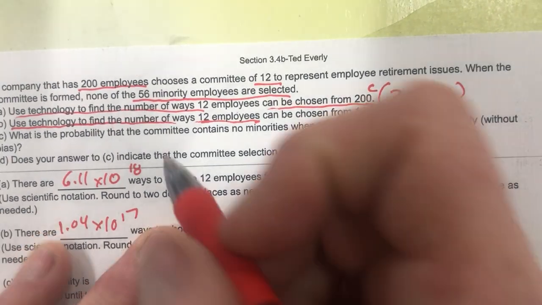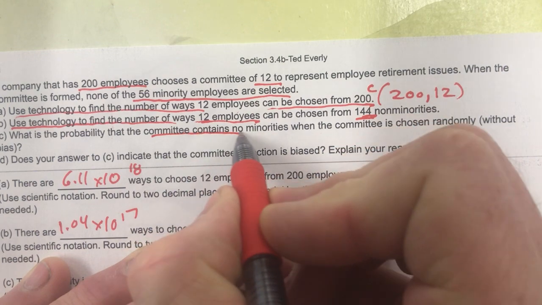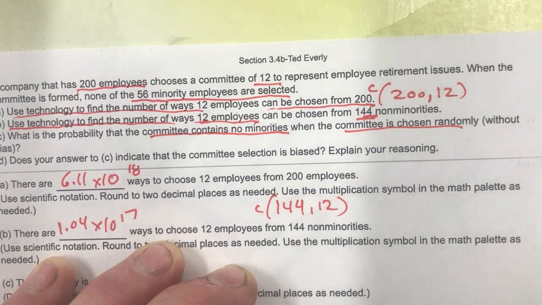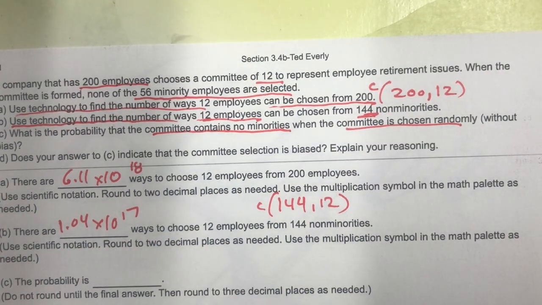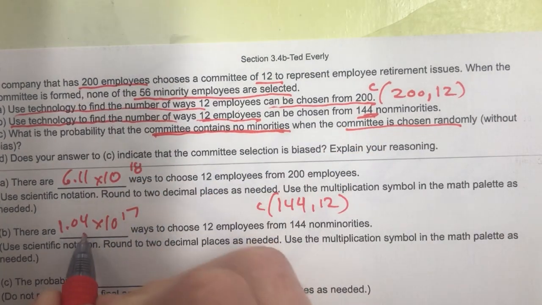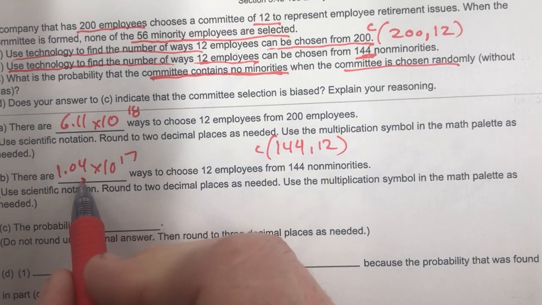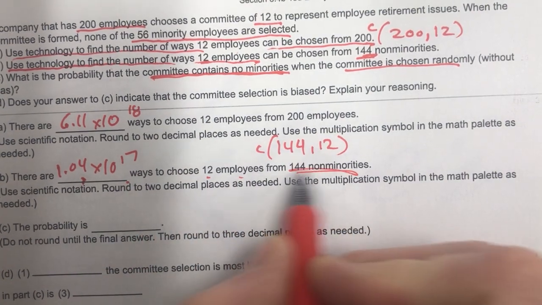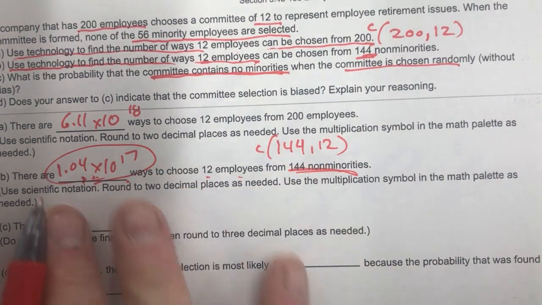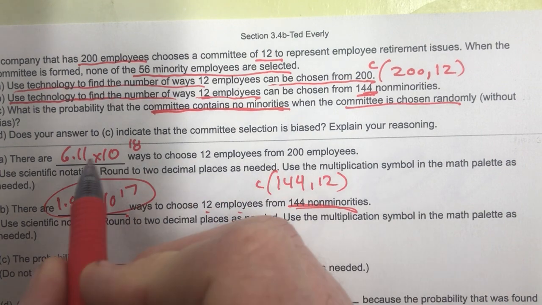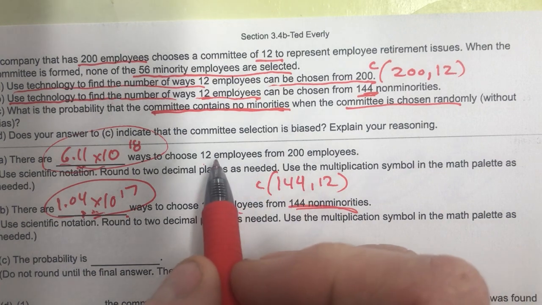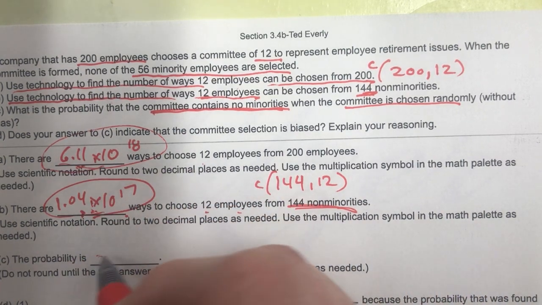Now part C says, what's the probability that the committee contains no minorities when the committee is chosen randomly without bias? Well, that's what we just did. There's this many ways to choose 12 employees from the non-minorities, so that's what's desired right there. And the total number of ways of choosing 12 employees from the 200 employees is right here. So I divide this by this for the probability.